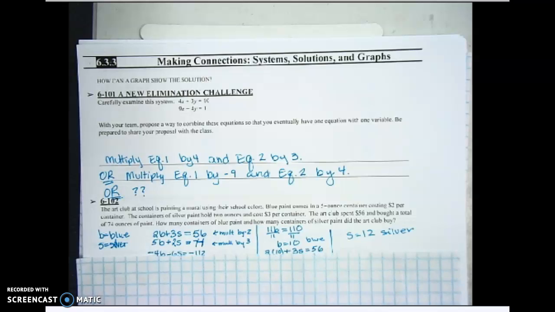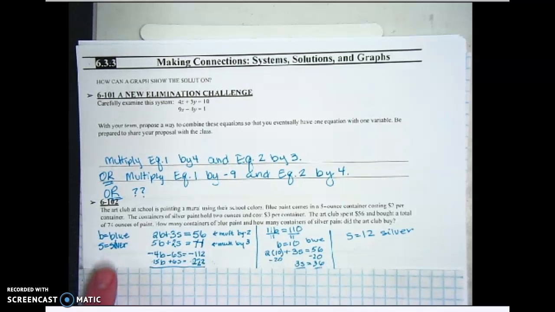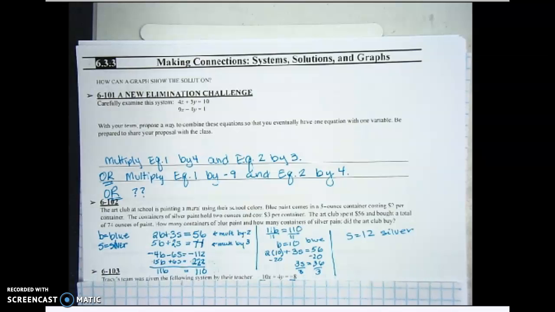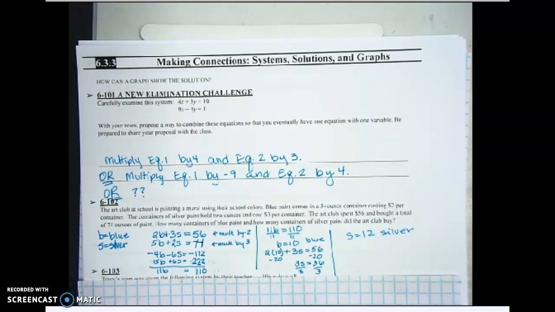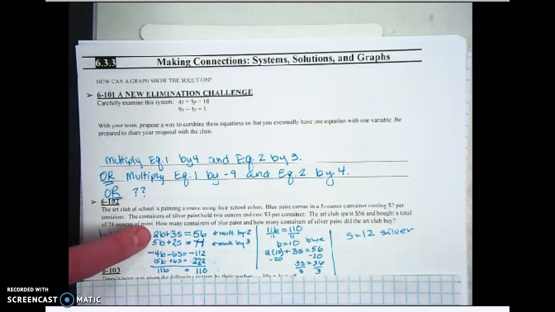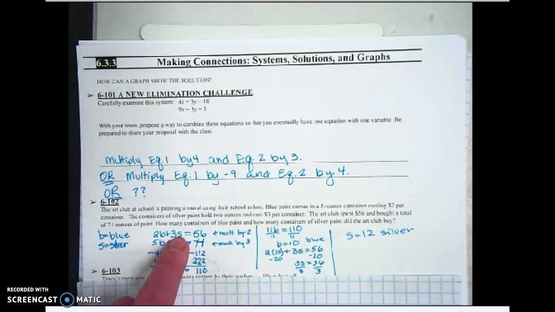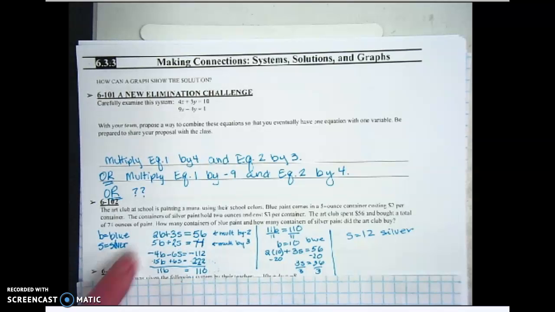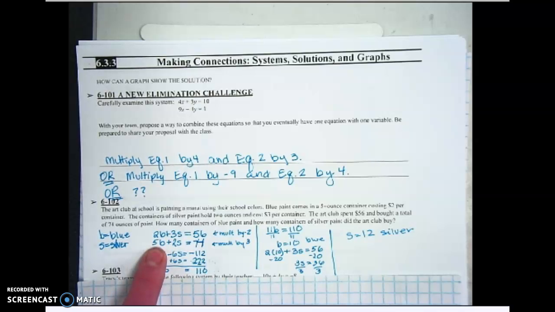Okay, so I'm going to use B for blue and S for silver. And then I'm going to write two equations. The first one I did with money. So it was $2 for the blue and $3 for the silver for a total of $56. Then I did an equation for how much they weigh. So the blue weighed 5 ounces, the silver weighed 2 ounces, and altogether it weighs 74.